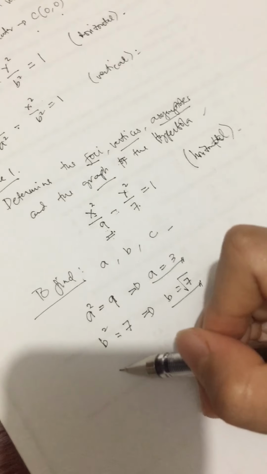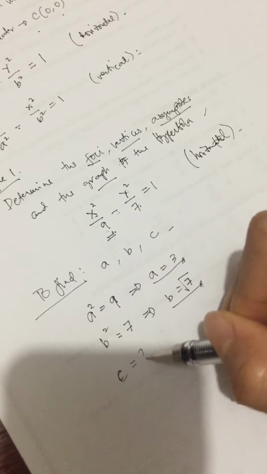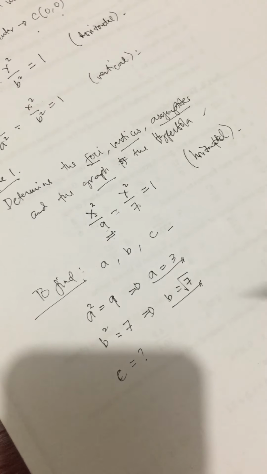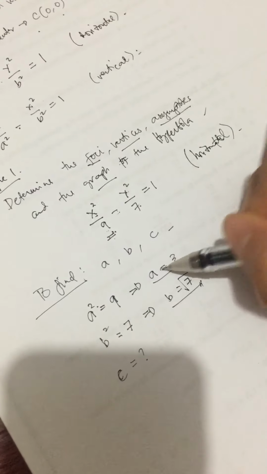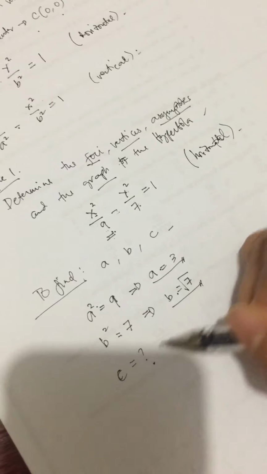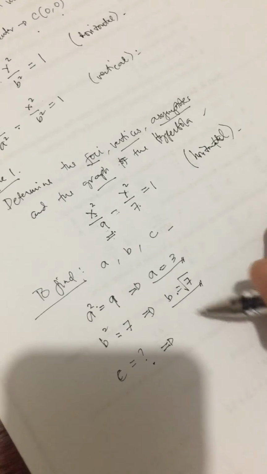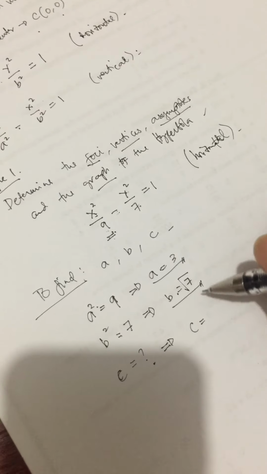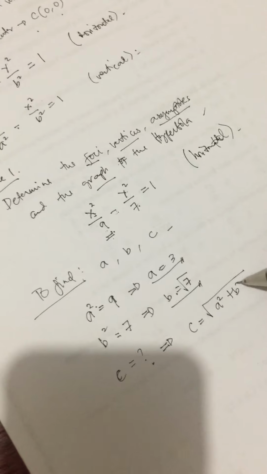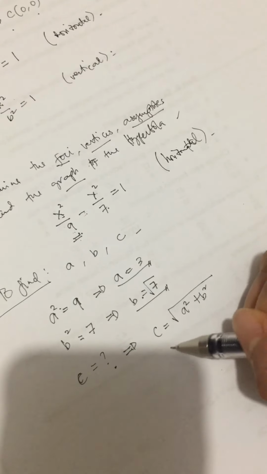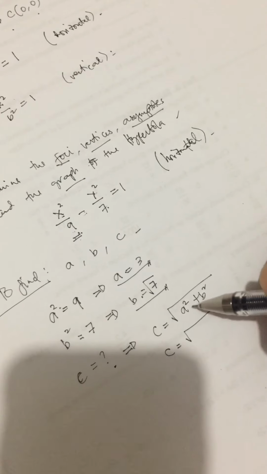Next is, we need to look for our C. We don't know our C, but we have our A and we have our B, so we can solve for C. To solve for C, we are going to make use of the equation C is equal to the square root of a squared plus b squared. Make use of the Pythagorean theorem. So c becomes square root of what is your a squared?